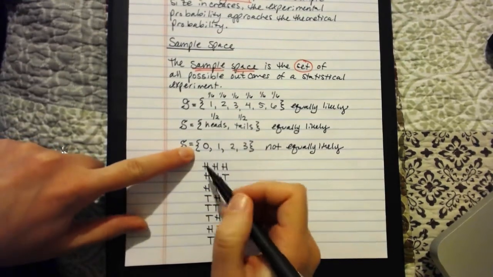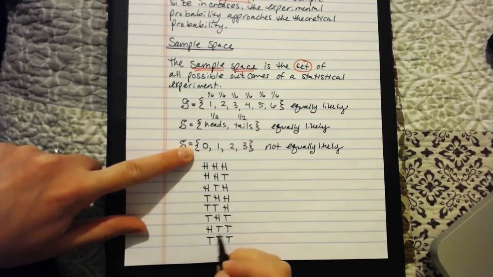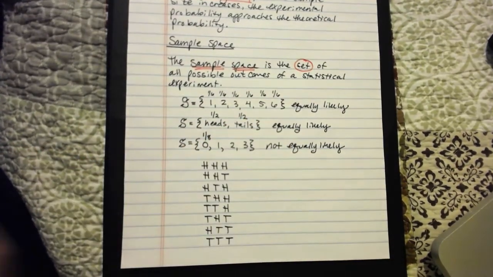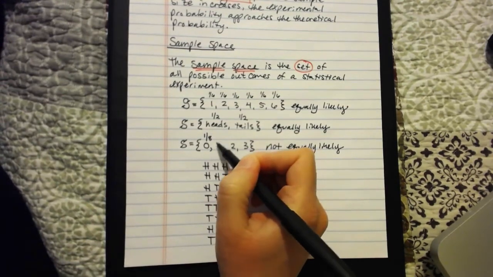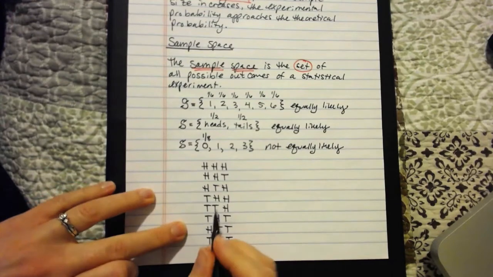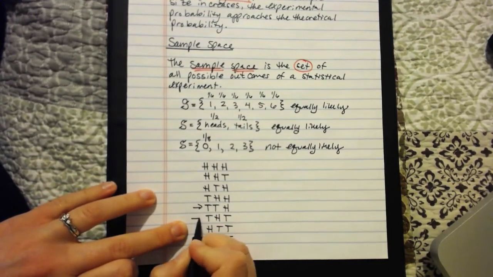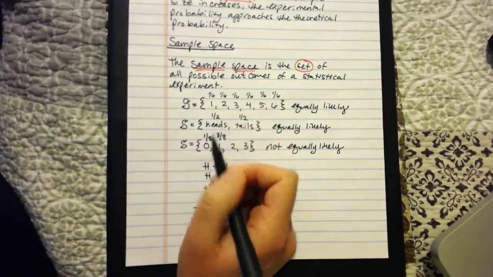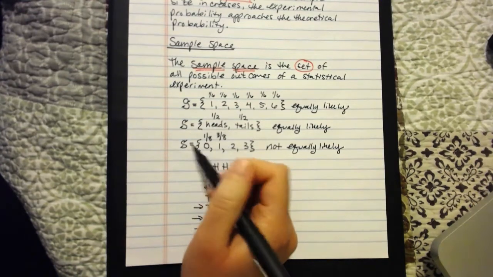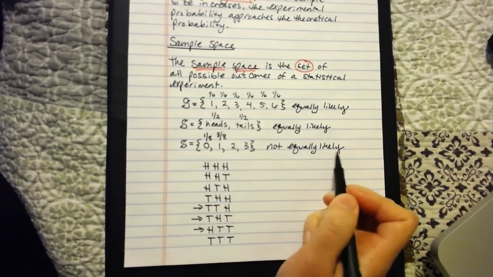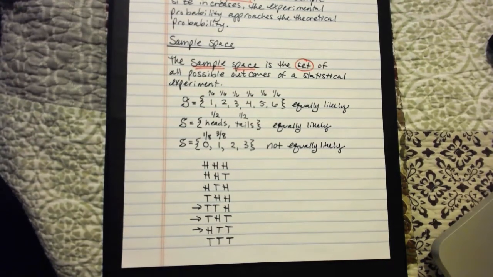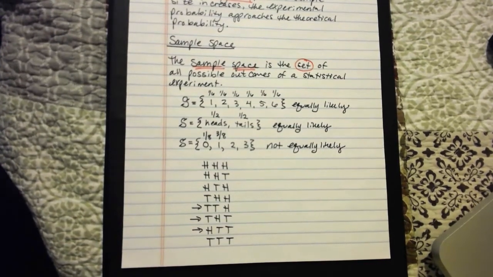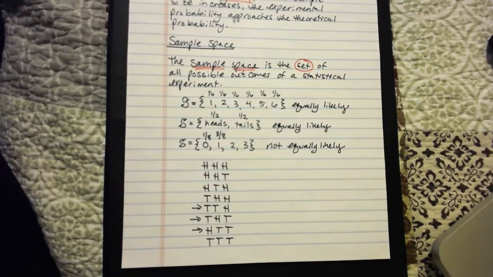Now, how many of these 8 outcomes had 0 heads? Well, there was only one of those, right? There's only one way to get 0 heads. So that has a 1 in 8 chance. But then when I move on to how many ways can I get 1 head in 3 flips? Well, I can get 1 head here, 1 head here, 1 head here. There's a 3 in 8 chance of that occurring. It's much more likely that I'm going to get 1 head in 3 flips than it is that I'm going to get none. So these are not equally likely events. Now in the next video, we'll start taking a look at some of the formal rules that are used with probability. There are 8 of them altogether.